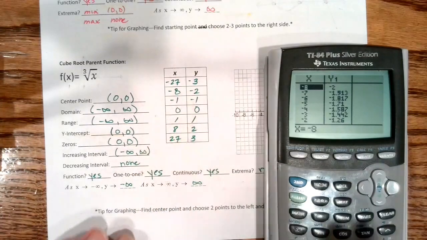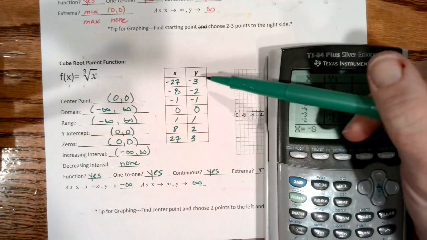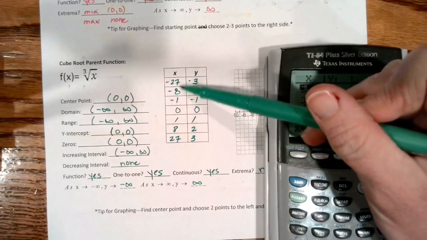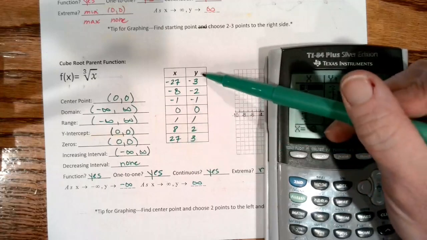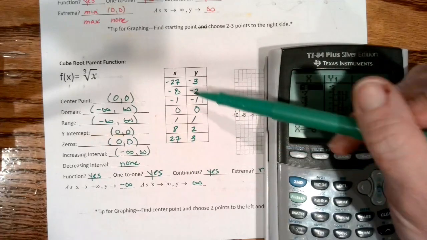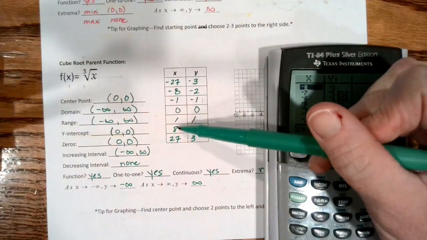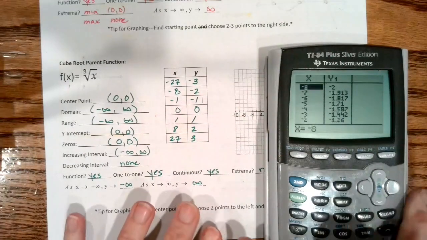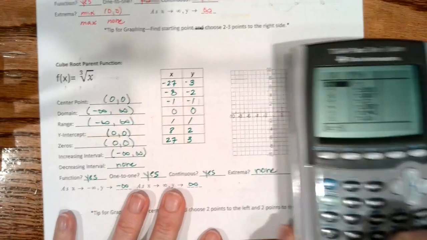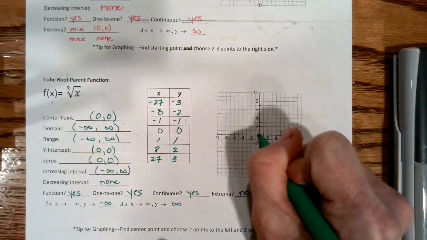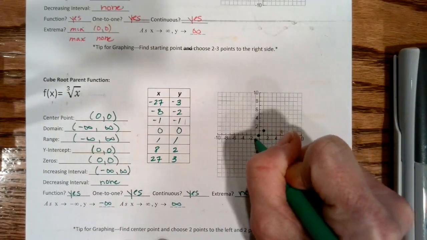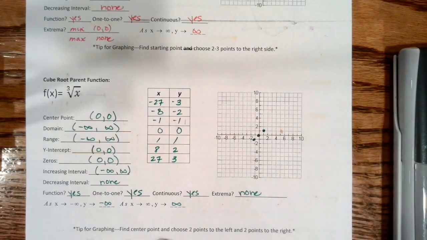Now, when you look at this, think about your perfect cubes as an input, because instead of taking something to the third power, I'm actually looking for the cube root. I'm taking the inverse of that operation. Alright, so when we go to graph these, I like (0, 0), (1, 1), and (-1, -1).